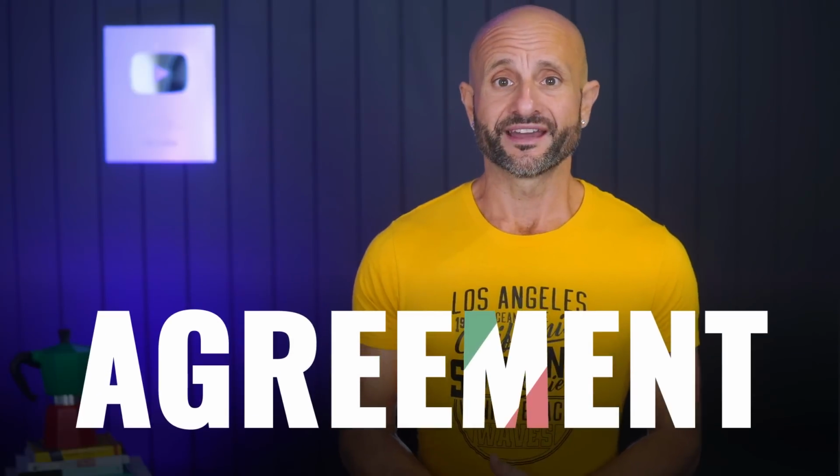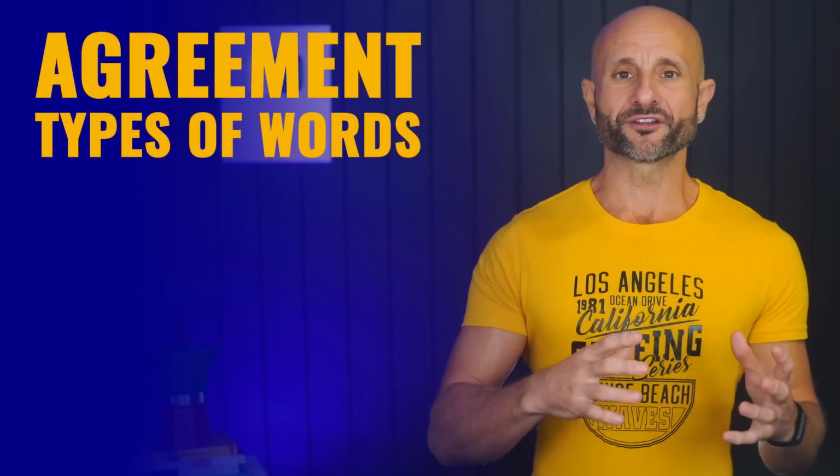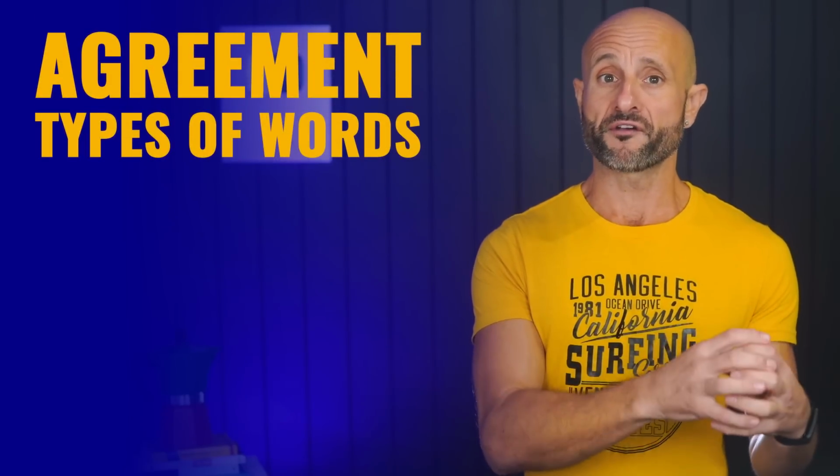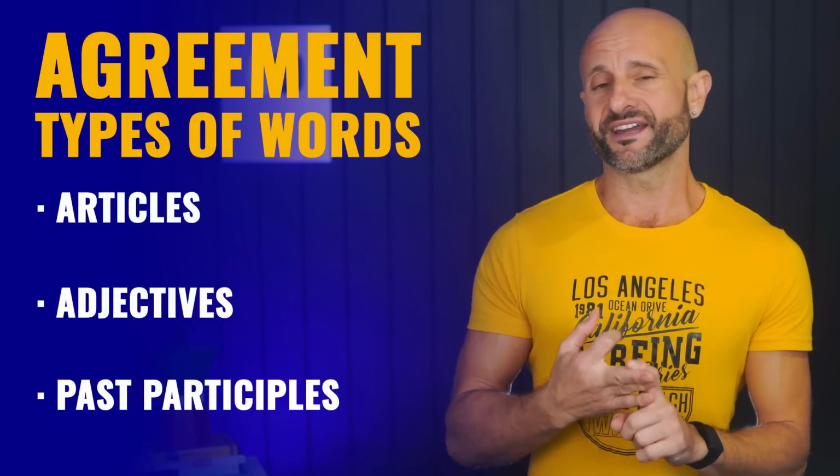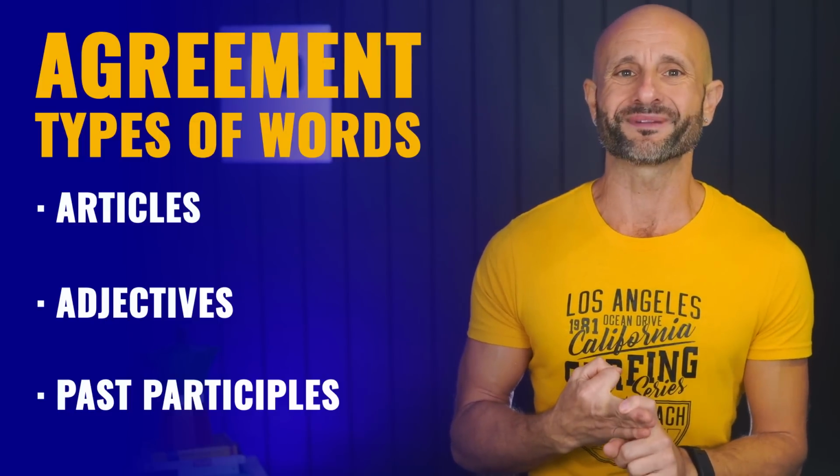In other words, masculine and feminine nouns behave in a certain way grammatically. They tell all the other words that refer to it, I'm masculine, you need to be masculine, or I'm feminine, you need to be feminine too. This concept is called agreement, and it's when nouns make words agree with their gender. The types of words that have to agree with the noun that they're referring to are articles, adjectives, past participles, that's kind of complex, but it's basically when you speak in the past tense.